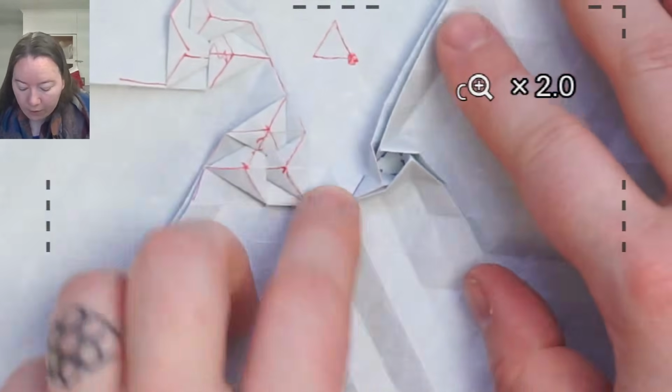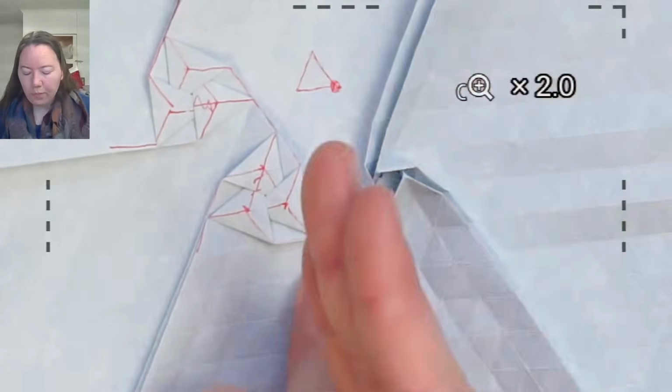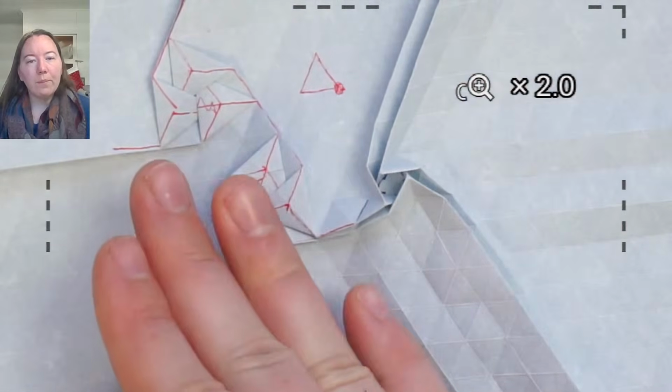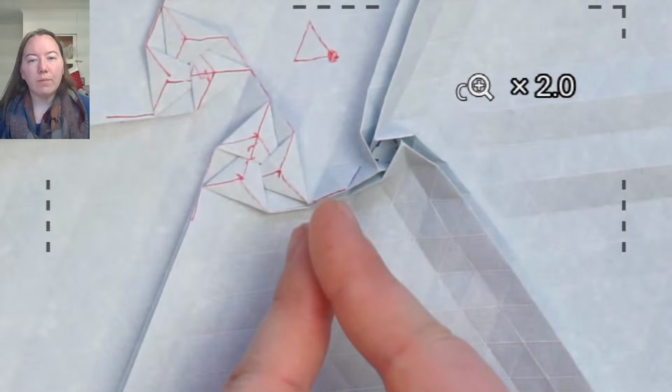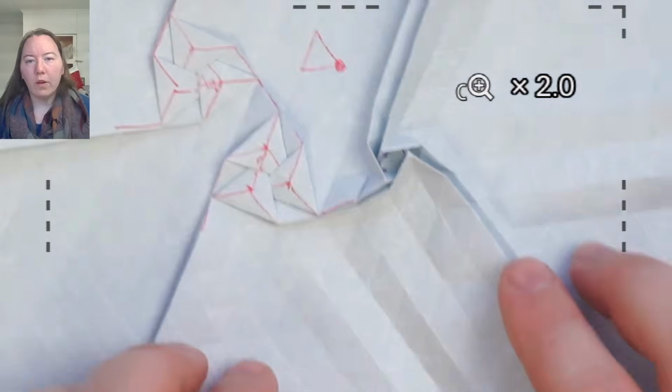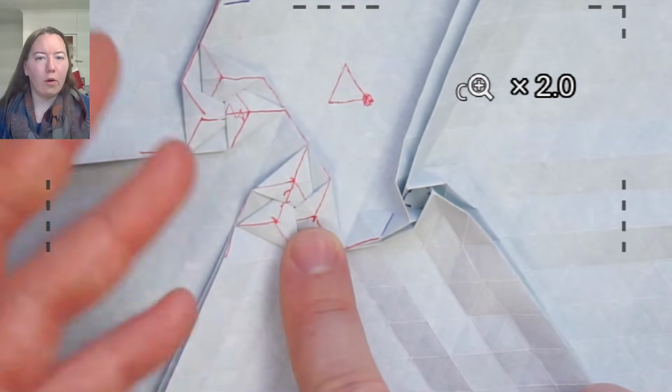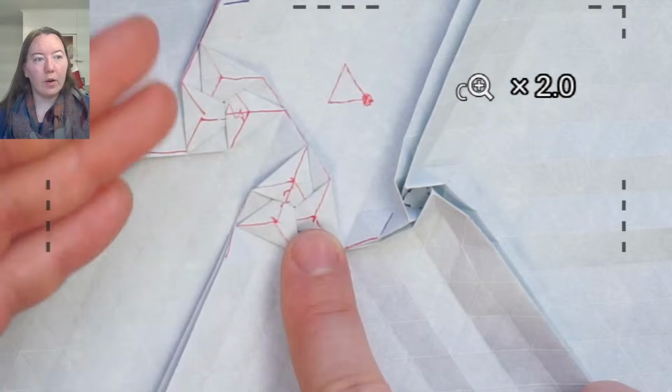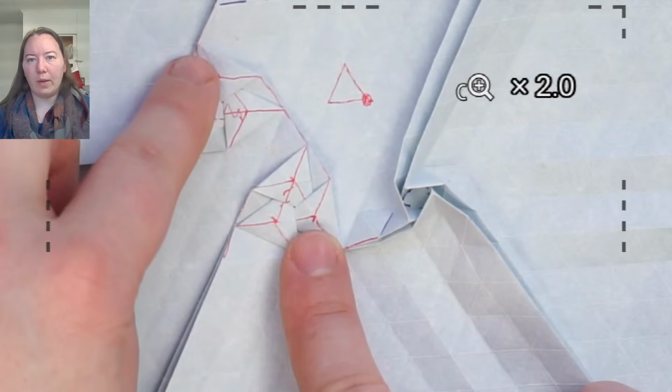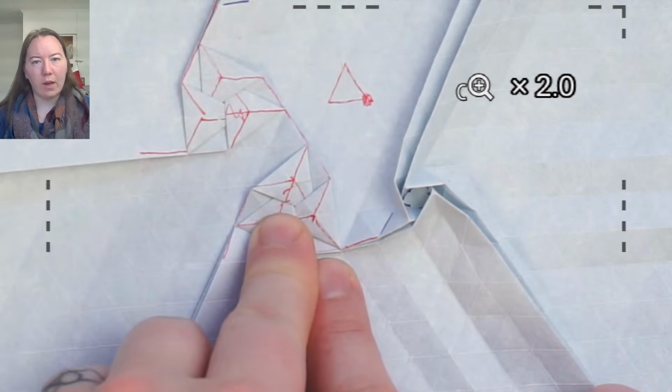I can also say, hey, there's mirror symmetry between these twists. So I'm just doing one twist and basically mirroring it everywhere. I'm alternating between right-handed and left-handed forms.